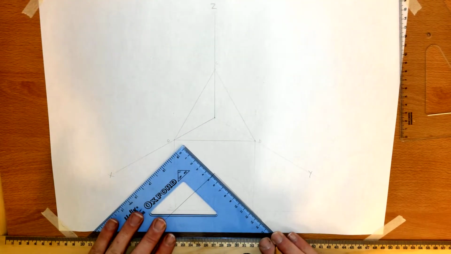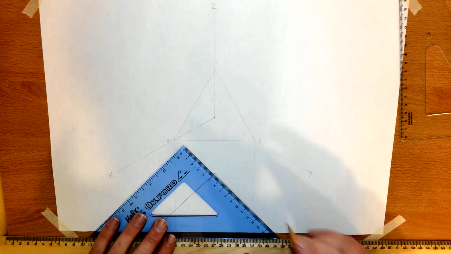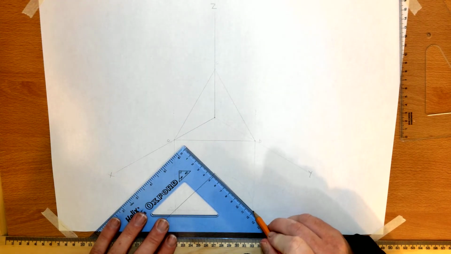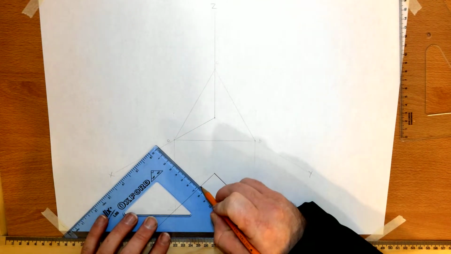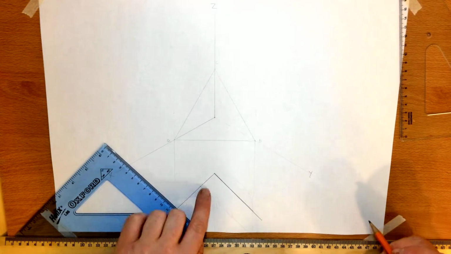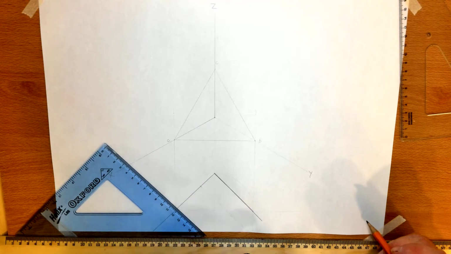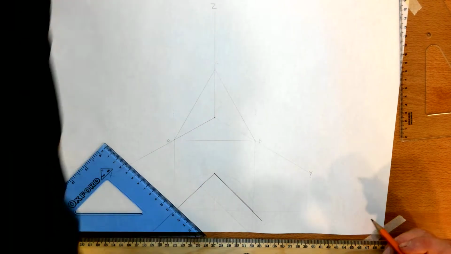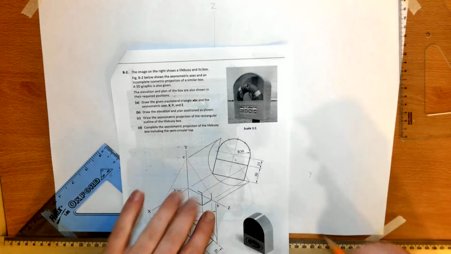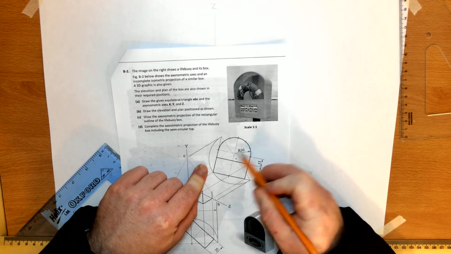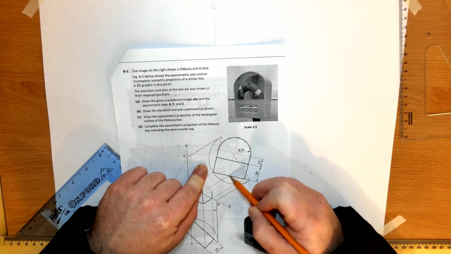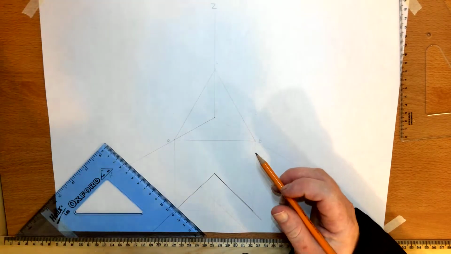Bring it as parallel as I can. I'm just going to try and fix this axis. So there we go, now it is at 45 degrees. Project it down along here, but I don't know how long yet. Where I get that length is if I look in the elevation here, I can see that the object is 30 millimeters from there to there, but because I was given the radius, it has to be 60 millimeters long.